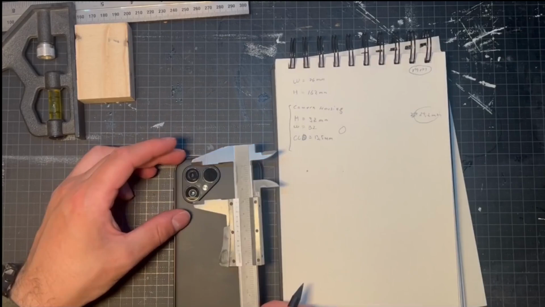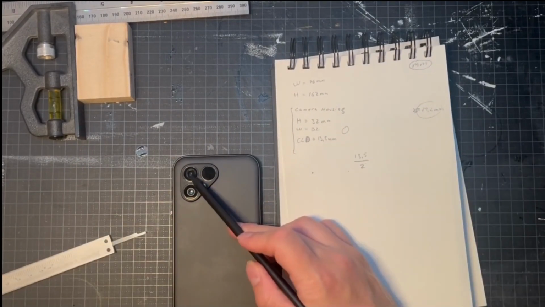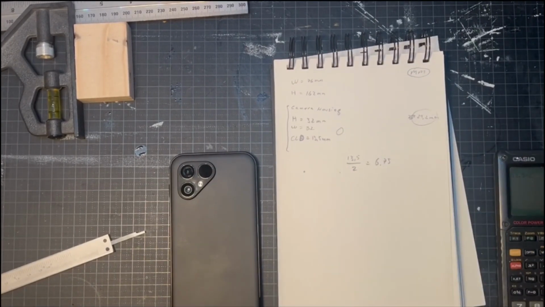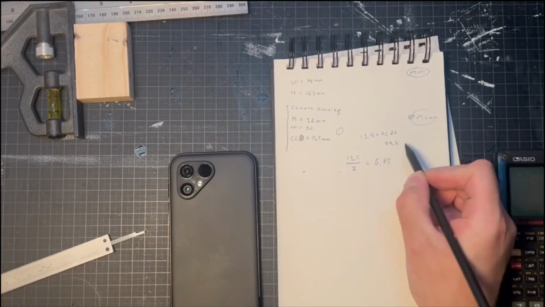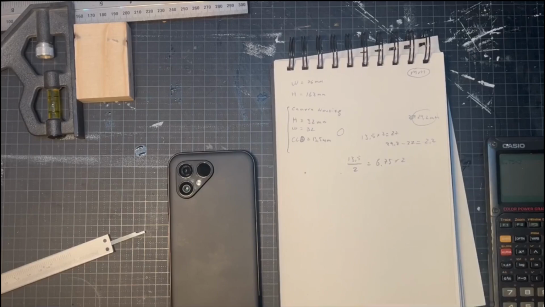The camera housing required some extra mental bandwidth to figure out. It was obvious that there was a right-angled triangle in there, but what I'm interested in are the outer dimensions of the camera housing, so I had to work my way from the inside and out.